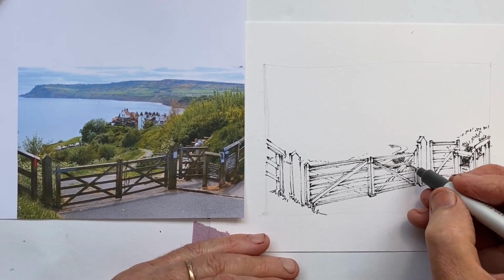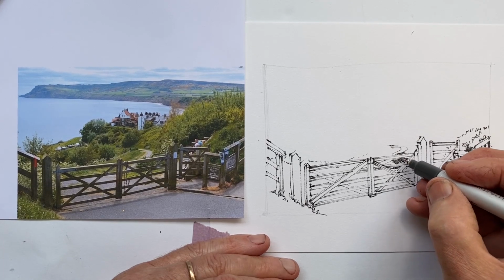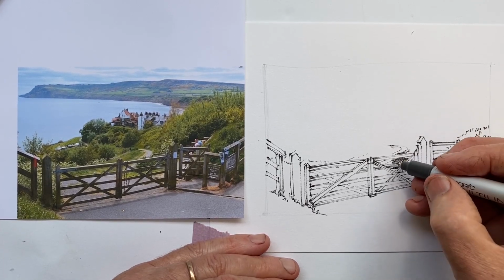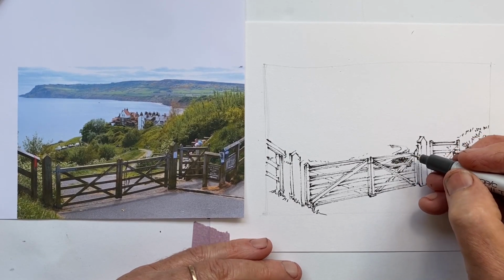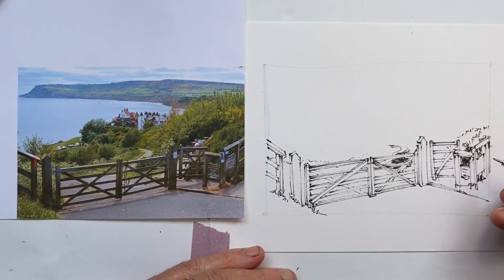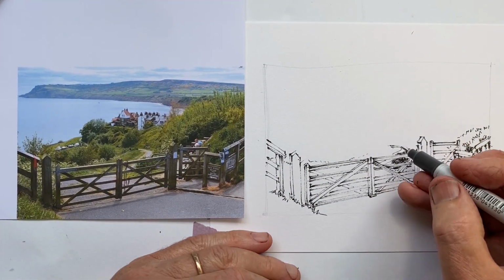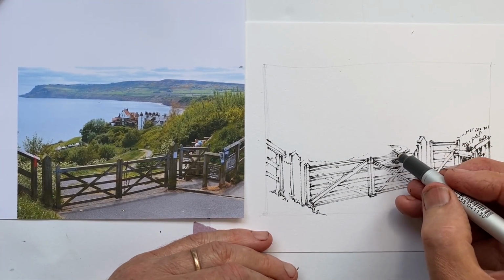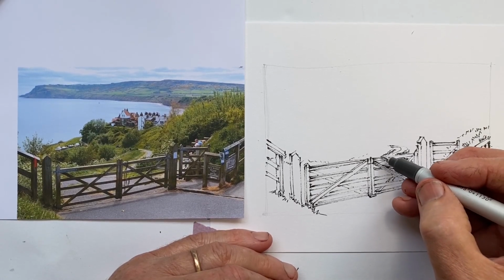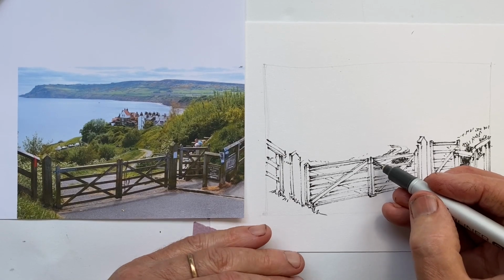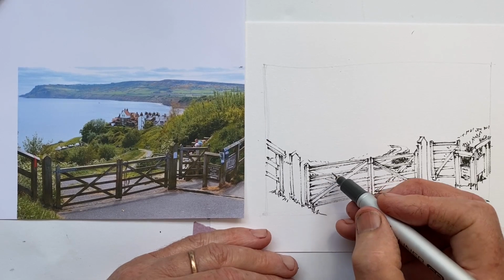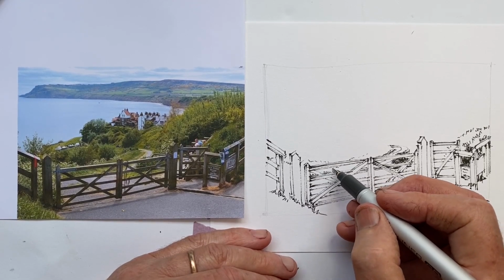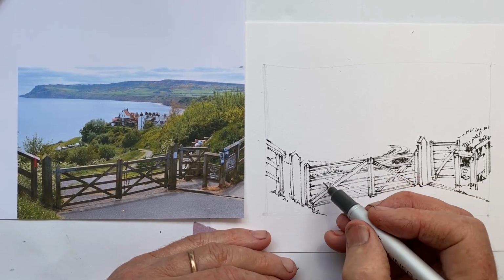Now, value, lights and darks, are a great way of emphasizing shape and form through contrast. And that's what I'm doing here now. I'm choosing to move away from what we're seeing in the photo by letting the railing here of the fence in this part appear lighter, and therefore I can darken the shrubs that we see through it in the top right corner there, and that accentuates the shape of the gate.